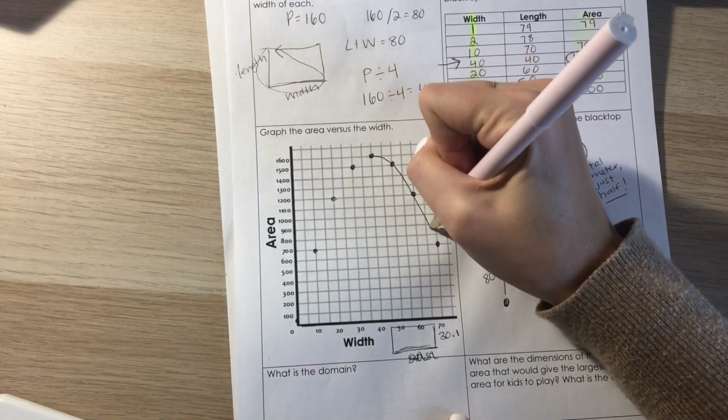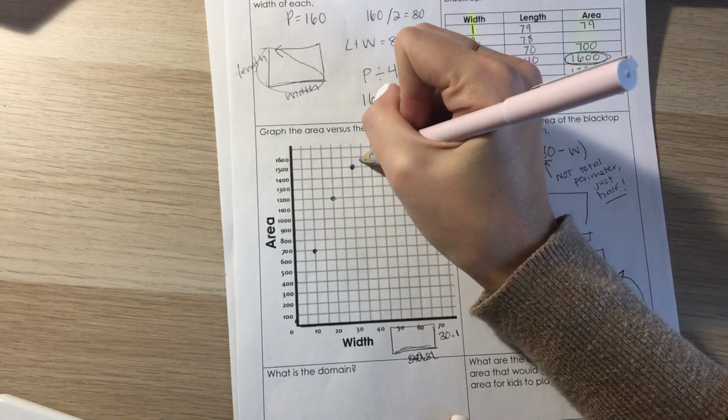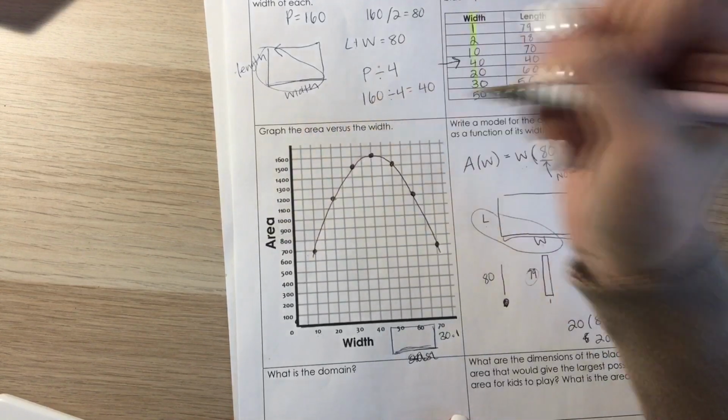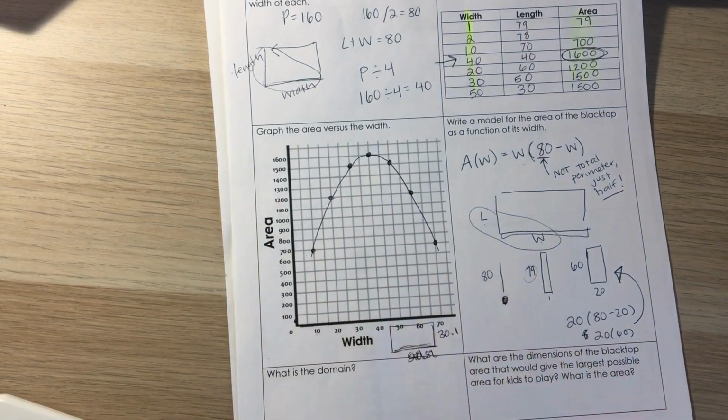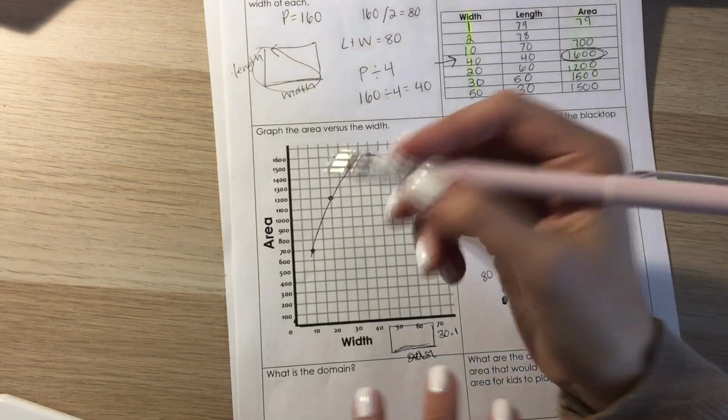Yes, fractions make sense. Yes, decimals make sense. We're going to connect this, and everything makes sense because you can have part of a foot in a fence. You could have inches instead of full feet. You could have partial feet. All of this will work.